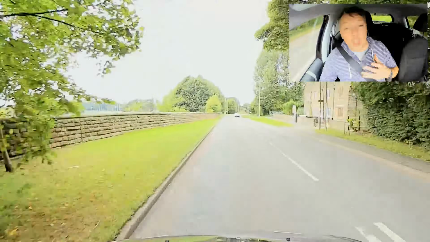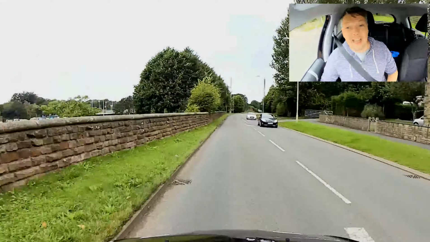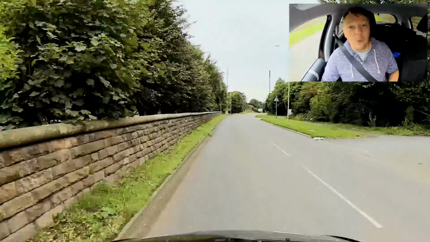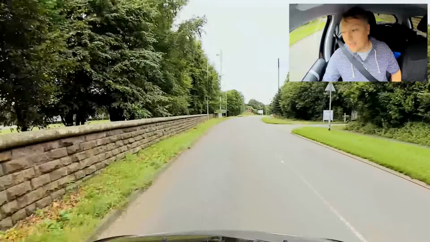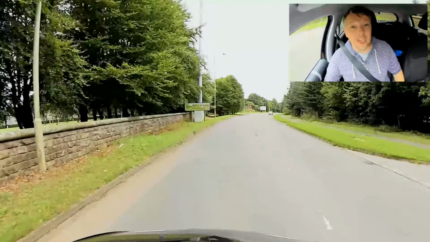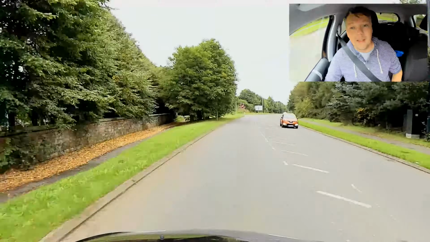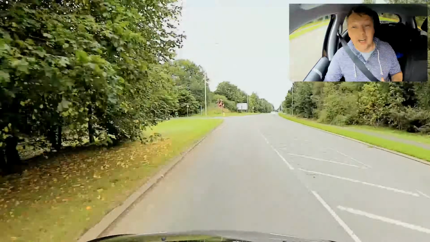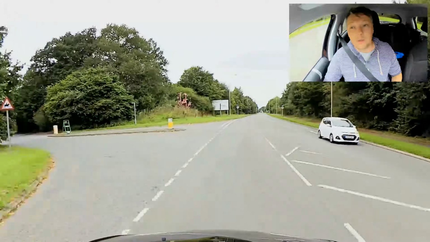Okay, now I said go at 30 for about 10 to 15 seconds, and sure enough, on the left, we can now see a 40 sign attached to the lamppost. So I check my mirrors and I just gently speed back up to the 40 speed. As I said, this might have cost me a minor on my driving test, but I haven't failed.